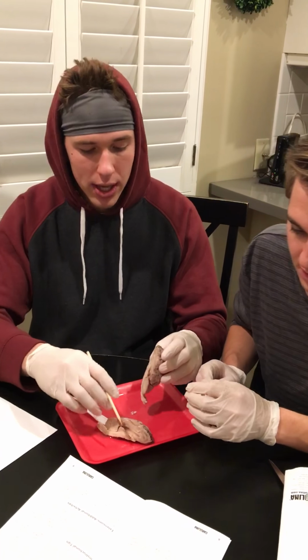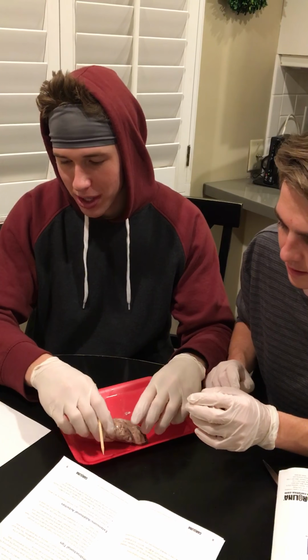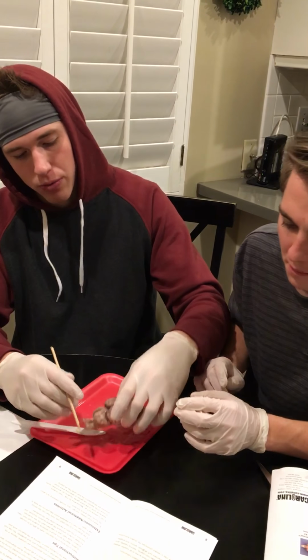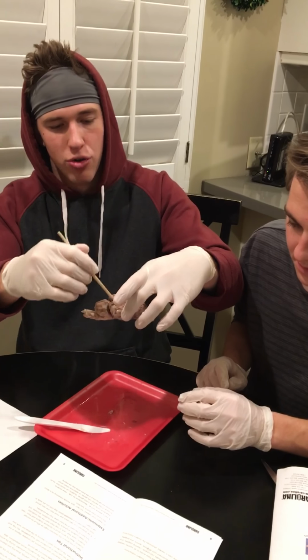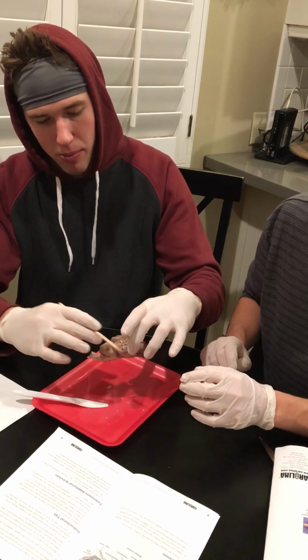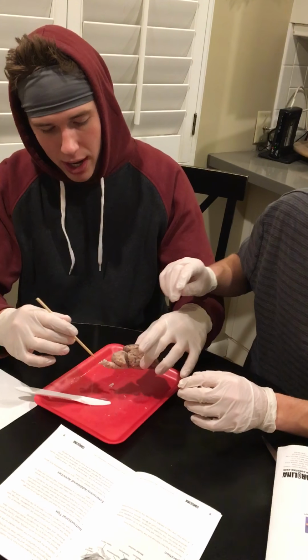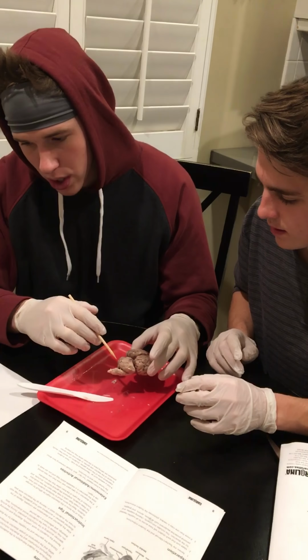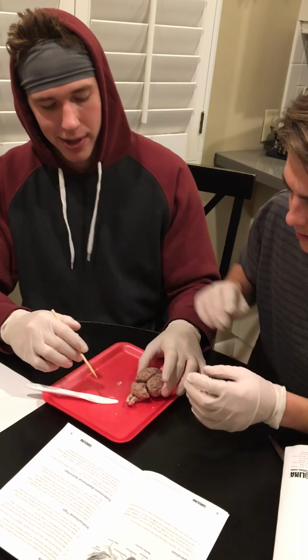I have one other thing, the cerebellum right here. So you've got your left hemisphere, your right hemisphere, and that guy sits right here. All together this is the cerebellum, right there. It sits underneath the brain, next to your brain stem.